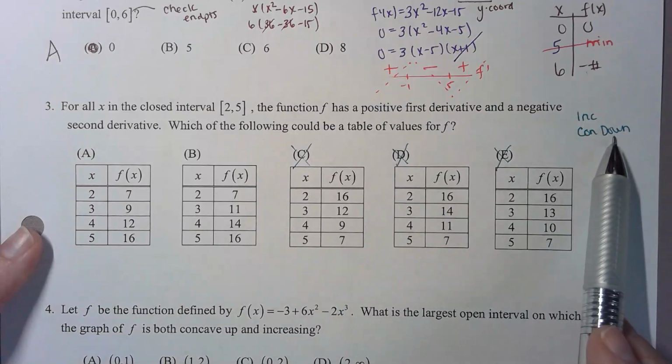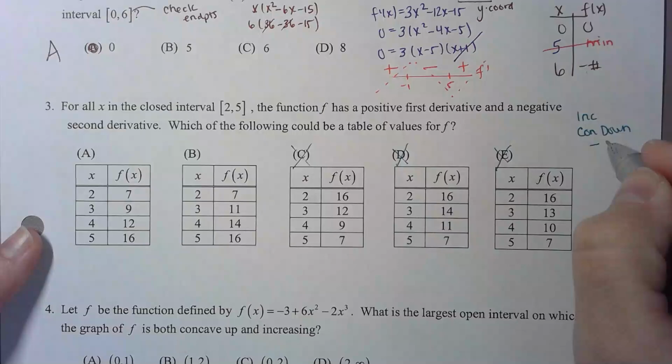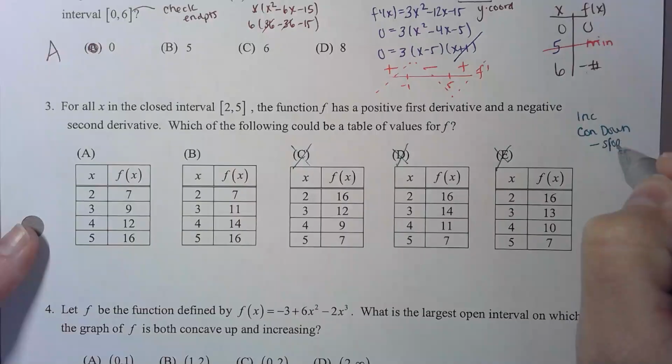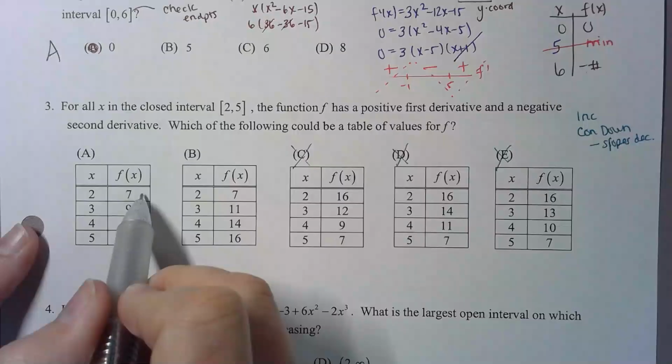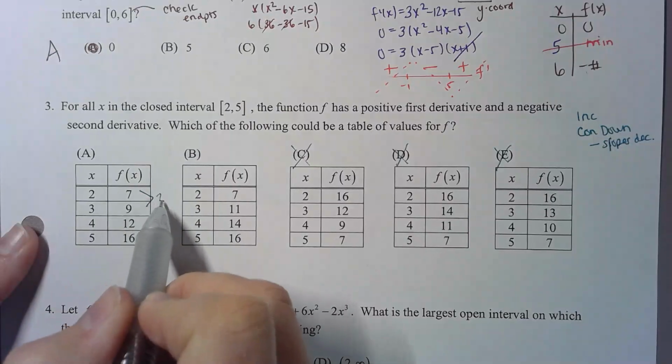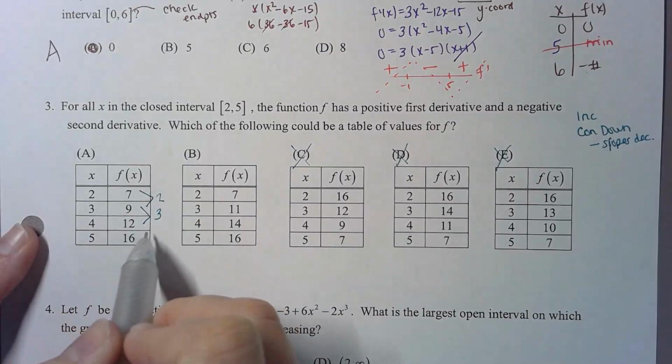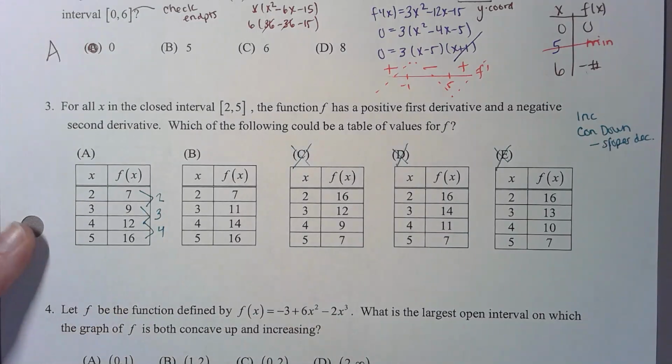So then what do we do from there? If the graph is concave down, remember that means the first derivative is decreasing, or the slopes are decreasing. So let's take a look at the slopes. I'm going up 2 and over 1. I'm going up 3 and over 1. I'm going up 4 and over 1. Well, those slopes are increasing. This is concave up.